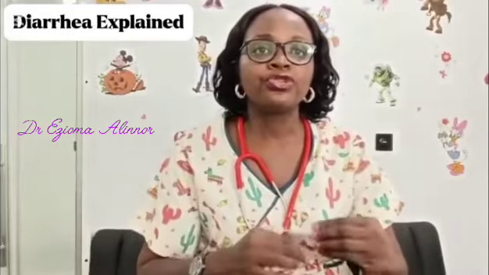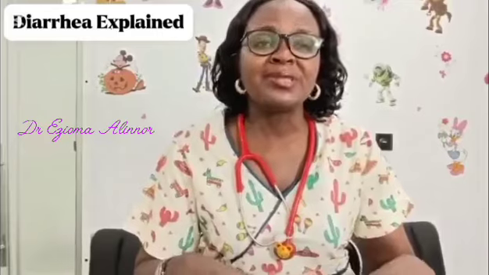We encourage the use of zinc supplements for these children. Zinc helps them to regenerate their epithelial cells. It also reduces the frequency of stooling, and it prolongs the duration before they have another bout of diarrhea. Please, I want to point out that we do not use antibiotics routinely to treat diarrhea in children, except in specific situations.